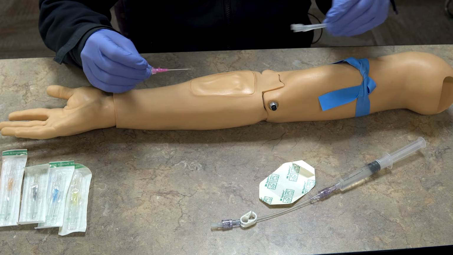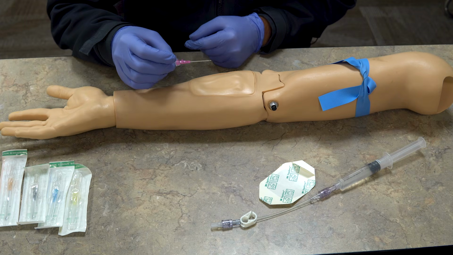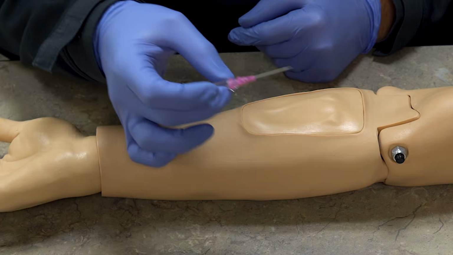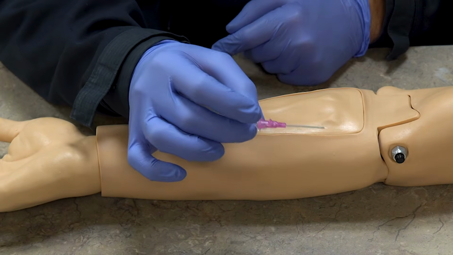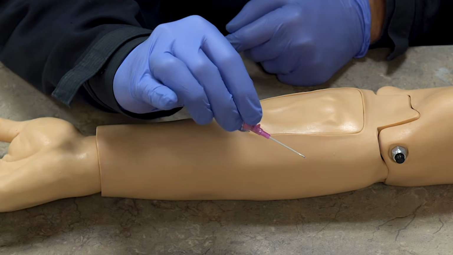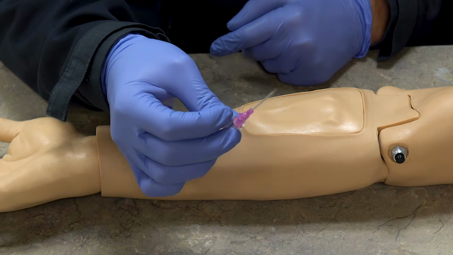I'm gonna pull it out of the safety cap here, and always explain to the patient what you're doing. This is painful, it's scary, a lot of people don't like it. And you hold an IV catheter with your thumb and your middle finger, and then your other finger is resting on top of it there, and that provides a lot of control of where the catheter goes.